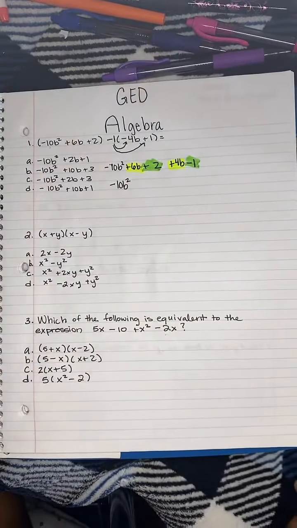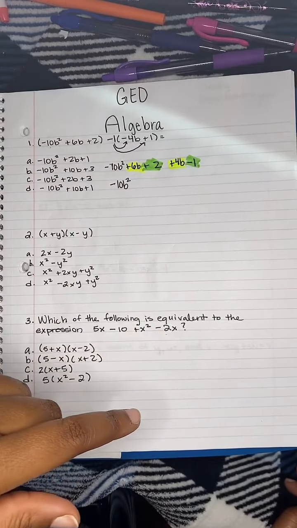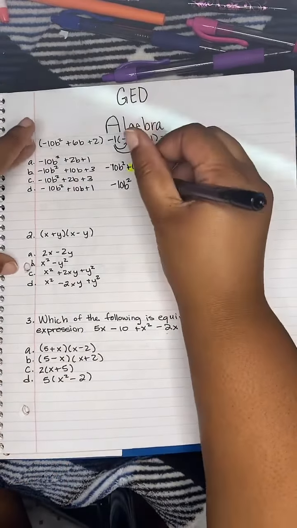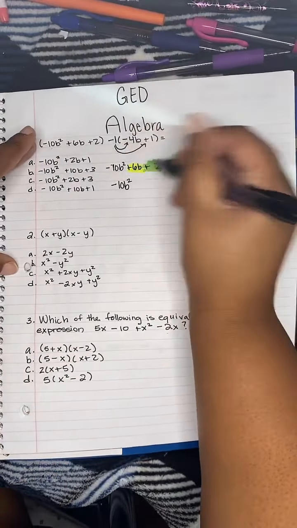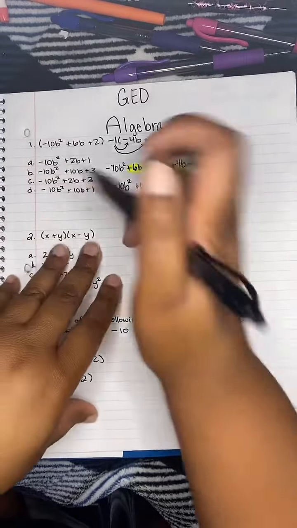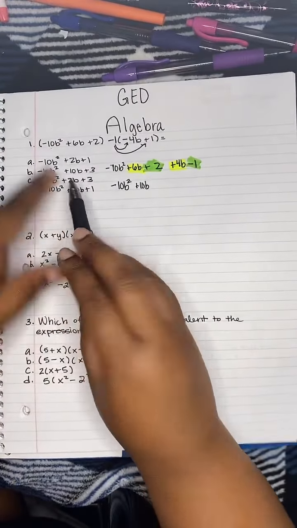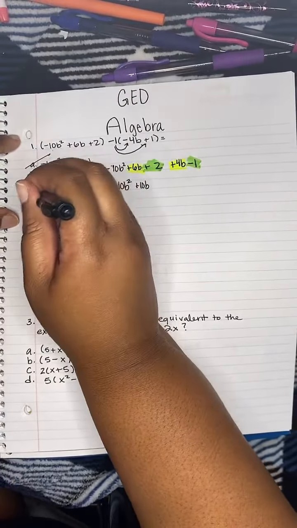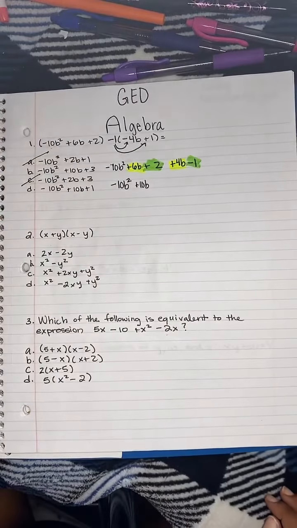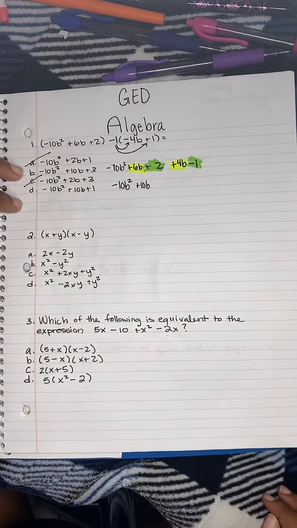So what's 6b plus 4b? People are saying it's D. 10b, yes. So 6 plus 4 gets me 10, and then you just add the b with it. So there's 10 b's. Now I'm going to look at my options. Which one has 10b? I know here I can eliminate A and I can eliminate C. Those are out. I just gave myself a 50-50 chance.